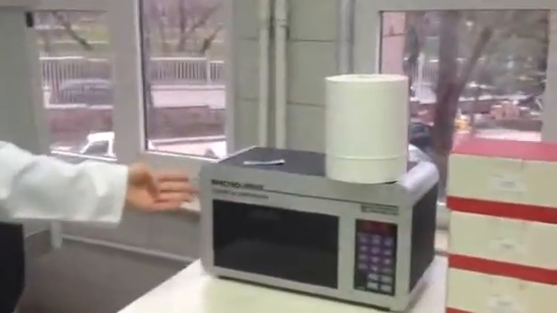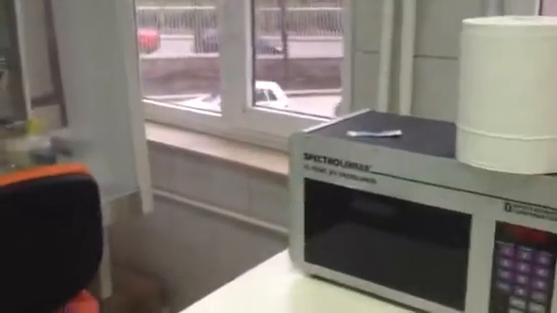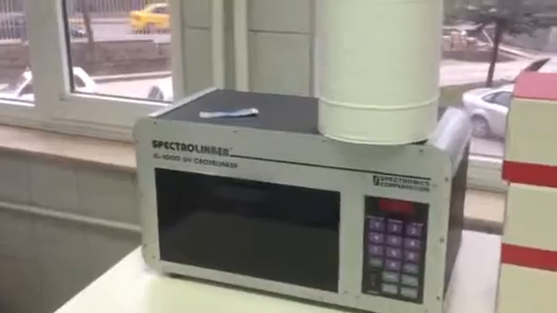For example, the RFLP machines: a hybridization cooker, a spectrolinker, also called a crosslinker or UV crosslinker, and an ultra pure water machine.